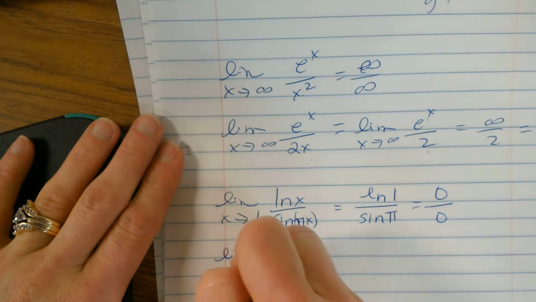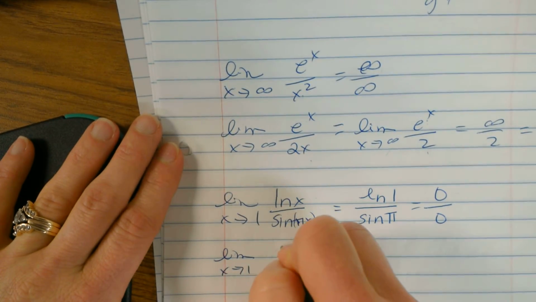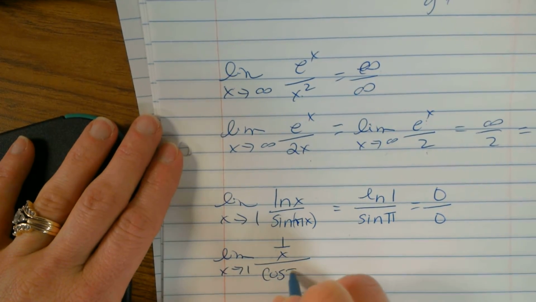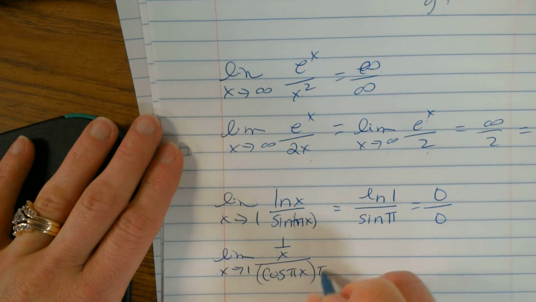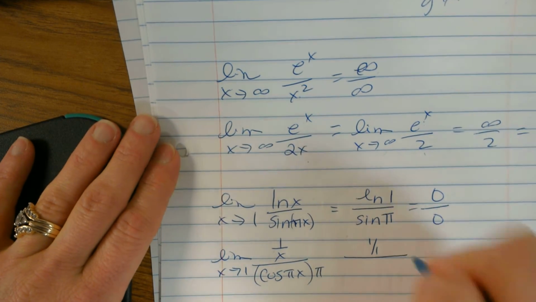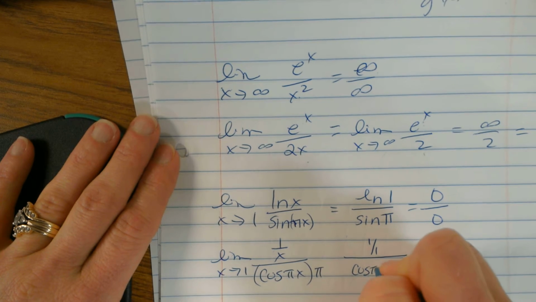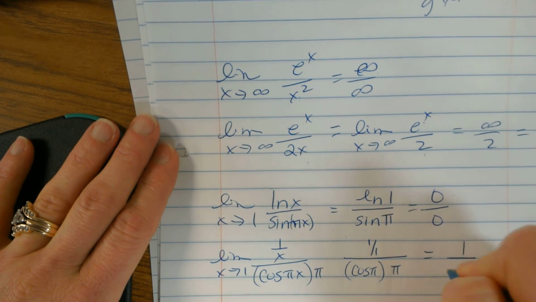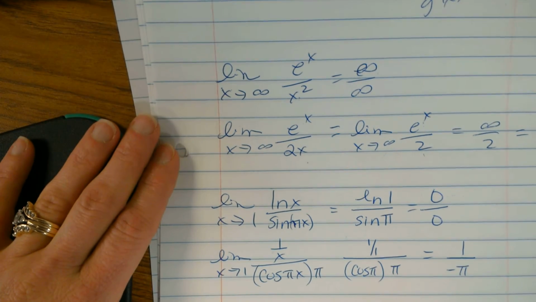So we can take the derivative of the top. It's going to give me 1 over x. Take the derivative of the bottom. It's going to give me cosine of pi x times pi. Now if I plug it in, I end up with 1 over 1 cosine of pi times pi. Cosine of pi is negative 1, so I have 1 over negative pi would be my answer.